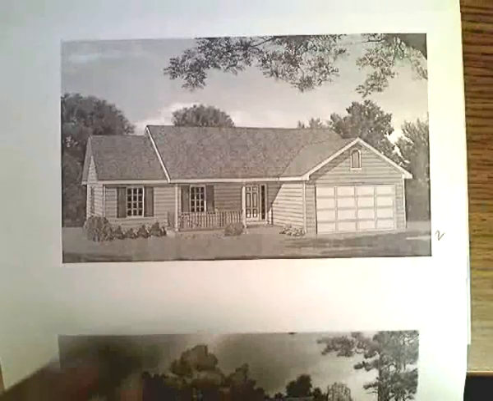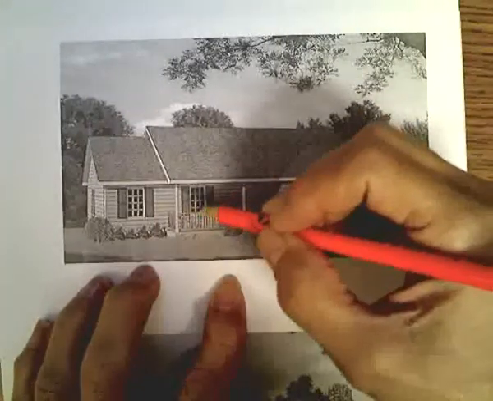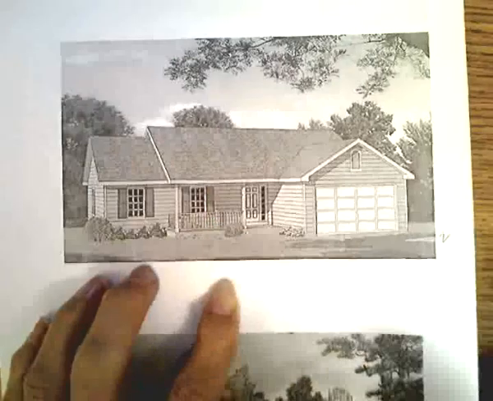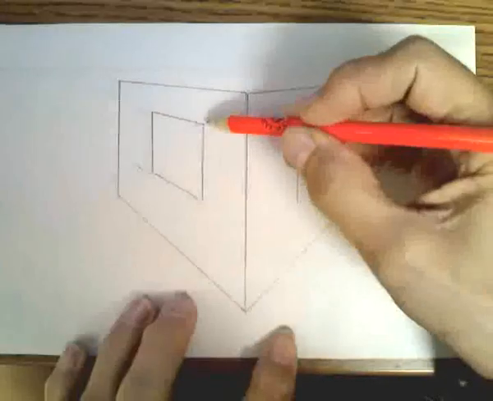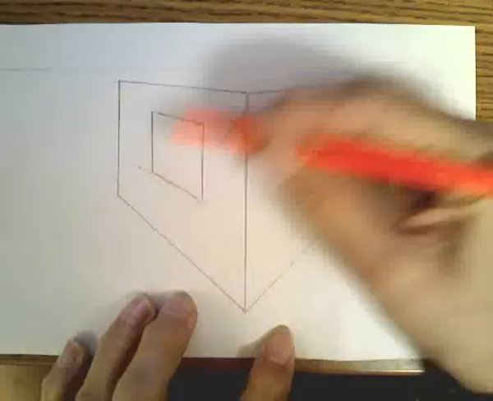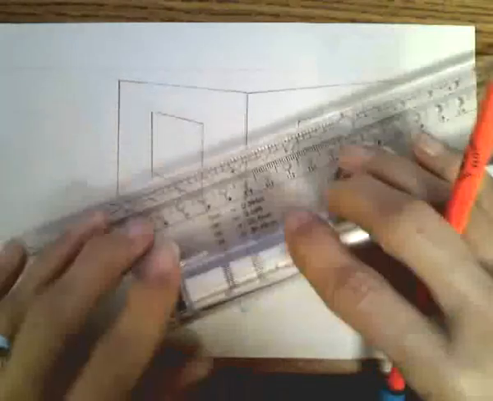Alright, today we're going to be drawing shutters. Shutters are these decorative pieces that go on both sides of the window. When you look straight at them, they are the same exact size. When you draw them on your house, the one closest to you is going to appear larger than the one furthest away from you. We're going to start with the left side of our window because it's easier to see.